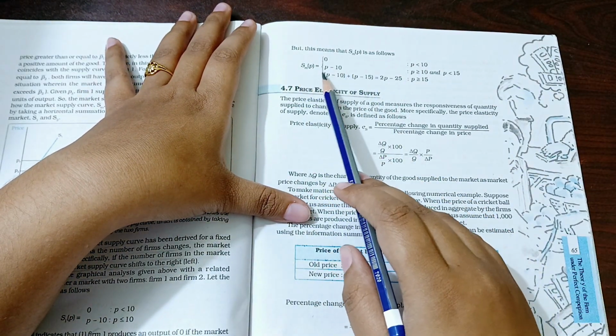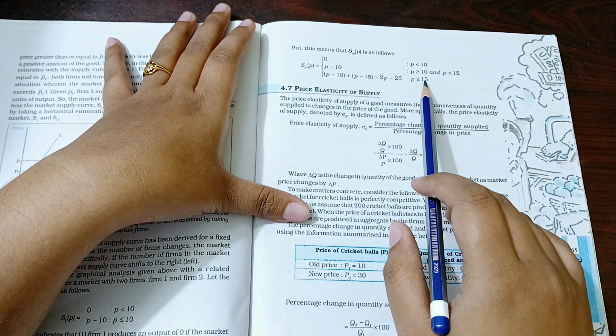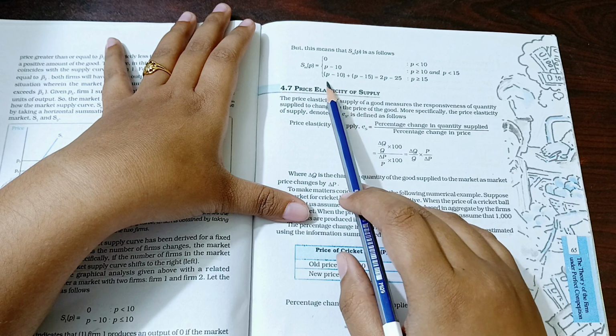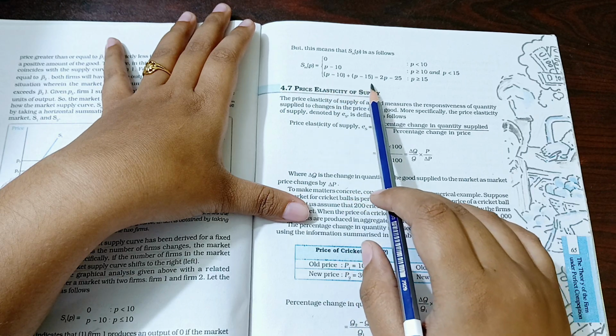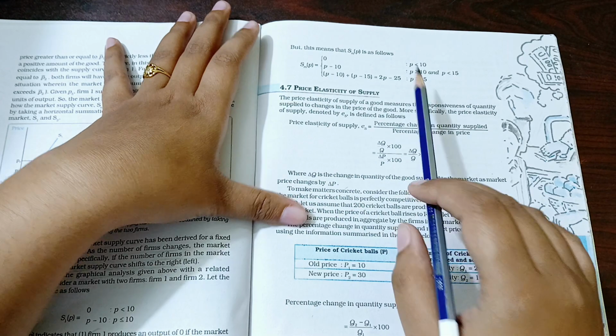SM of P equals 0 when P is less than 10, P minus 10 when P is greater than or equal to 10 and less than 15, and P minus 10 plus P minus 15, which equals 2P minus 25, when P is greater than or equal to 15.